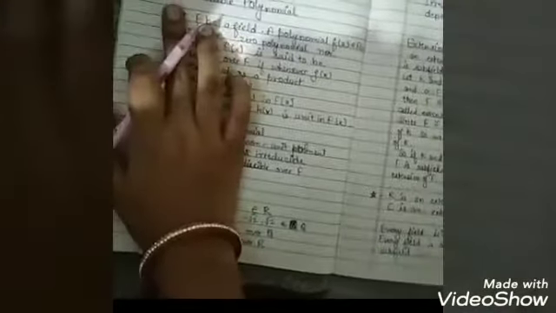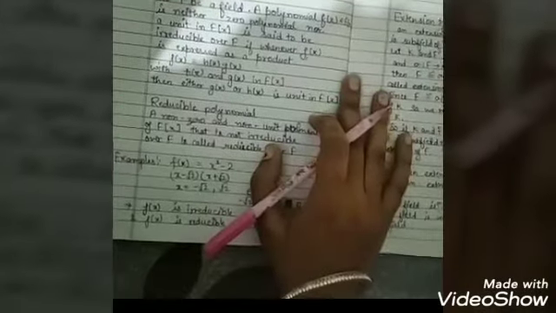Today I have prepared a topic on field extension. To learn about field extension, we will start from irreducible polynomial.